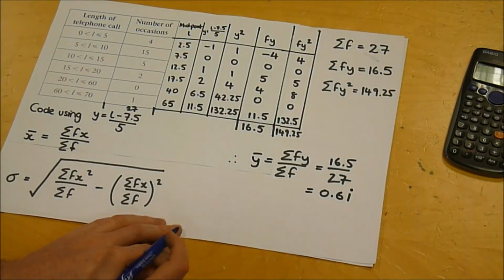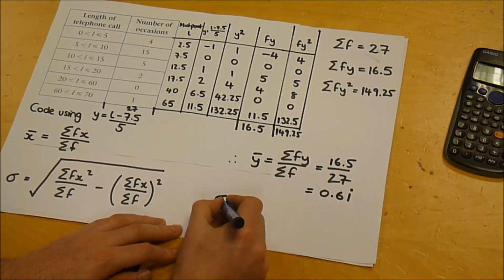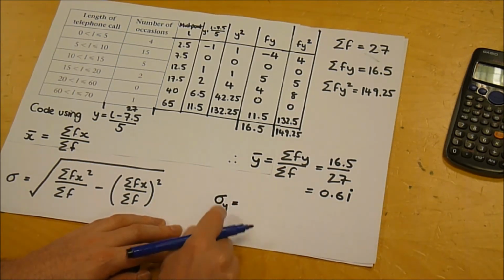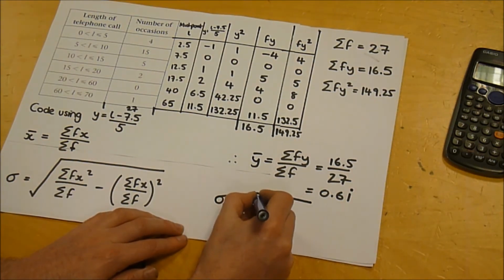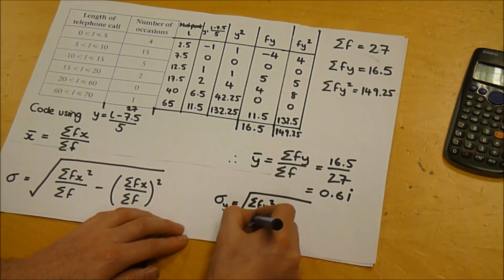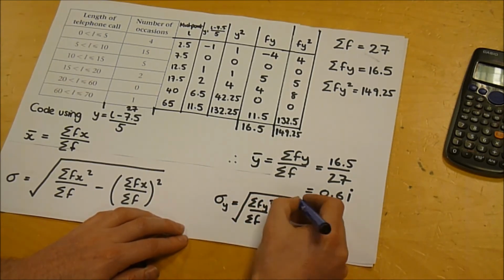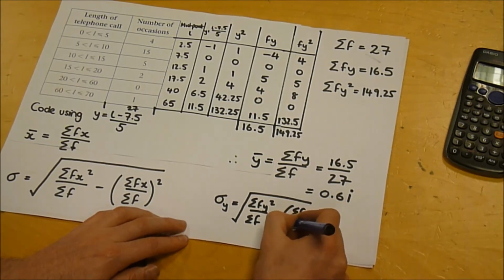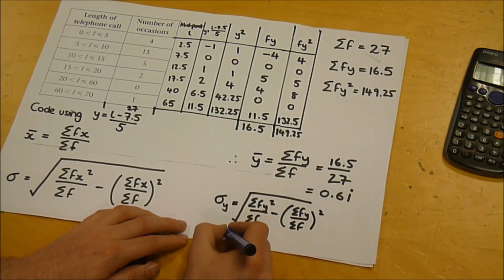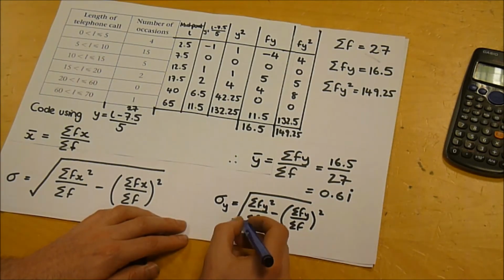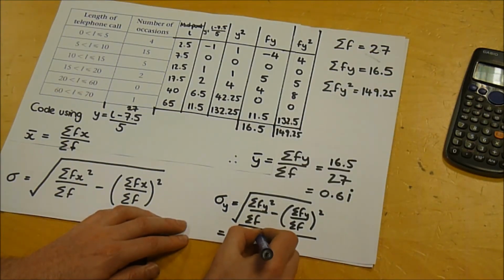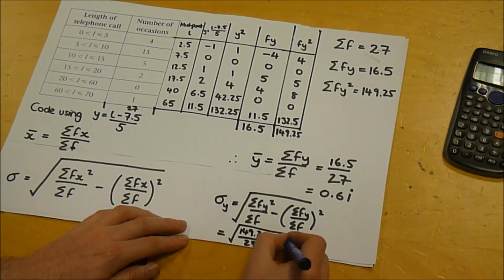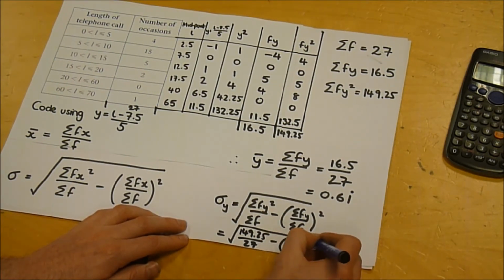Right, let's do the standard deviation of y now, which is sigma, and put a y there to denote the standard deviation of our coded data. And that's going to be the square root of the sum of f times y squared over the sum of f, minus the sum of f times y over the sum of f, all squared. Well, that is just the square root of 149.25 over 27 minus 16.5 over 27 squared.